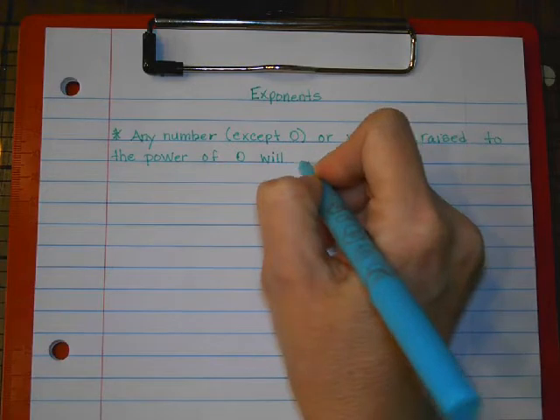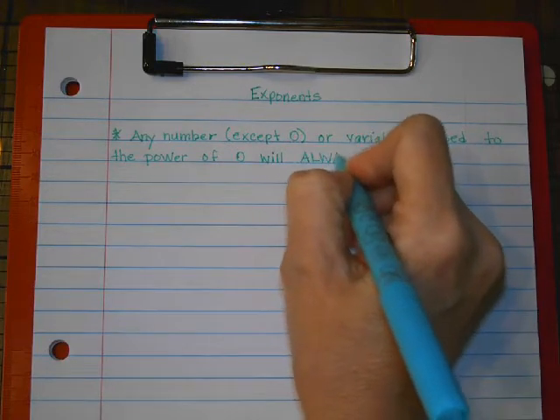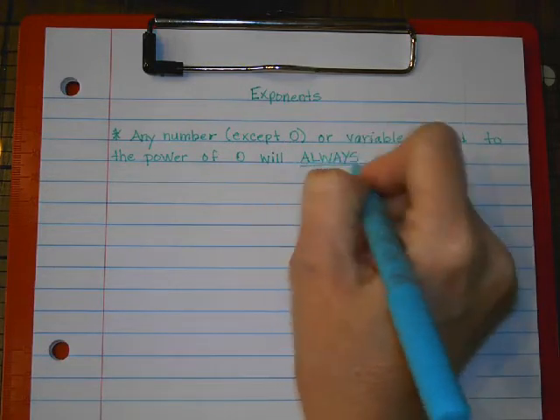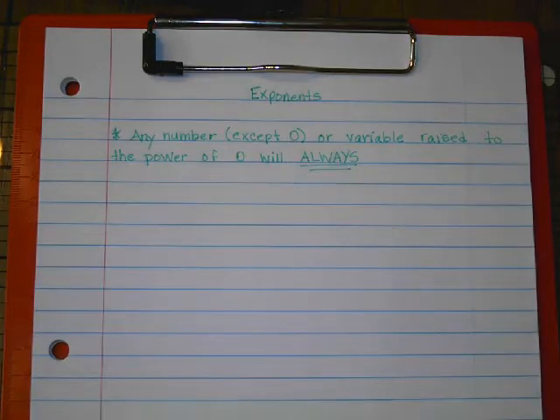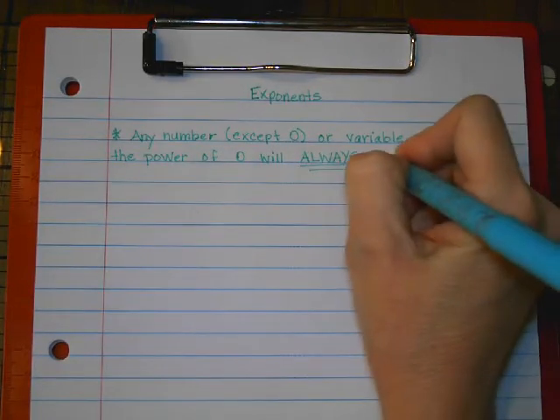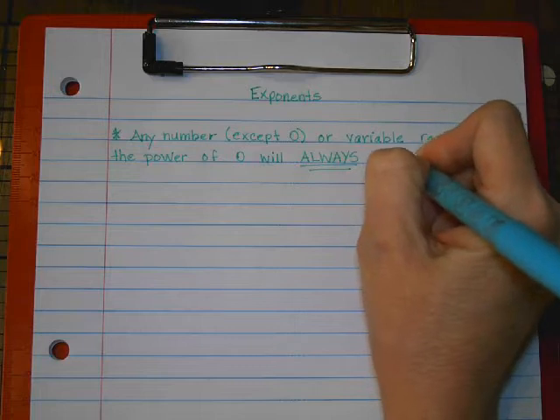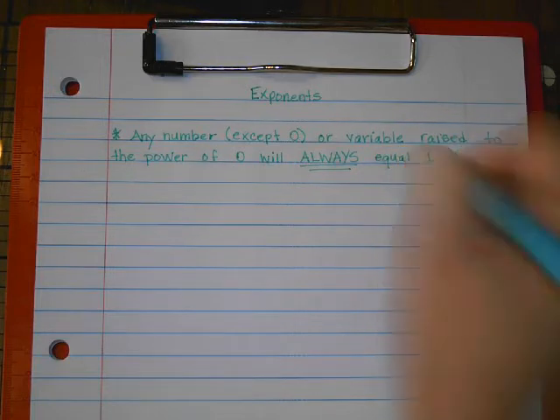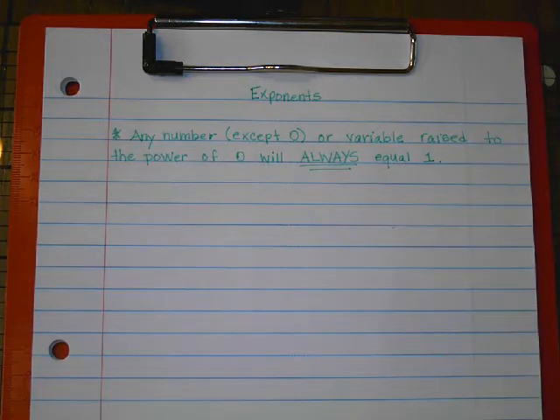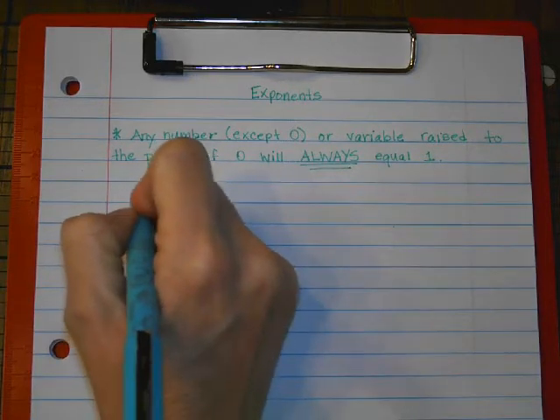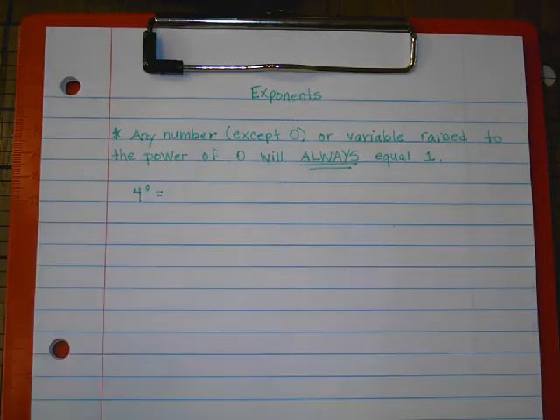will, I'm going to make it all caps, always, and underline it a couple times, will always equal 1. So we take any number except for 0 or any variable and we raise it to the power of 0, we will always equal 1. So we're going to go ahead and give you an example. So we're going to take this 4, I'm going to raise it to the 0 power.